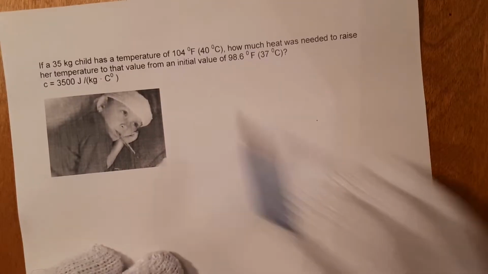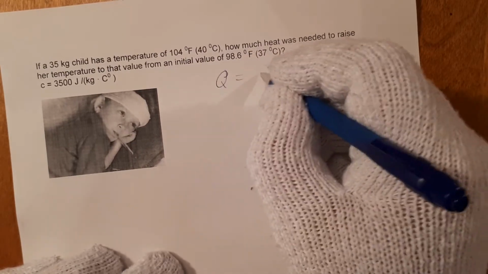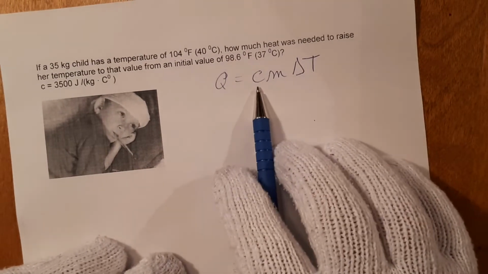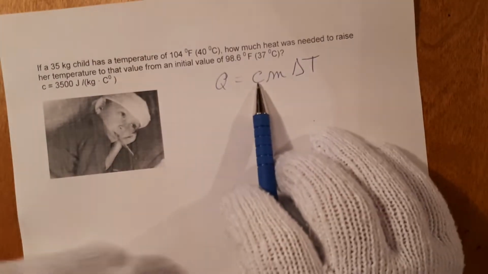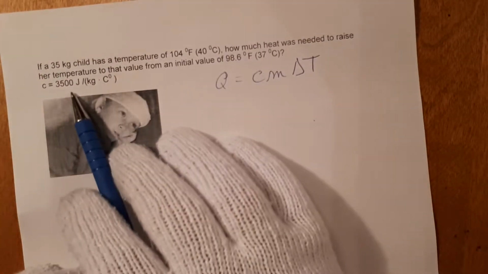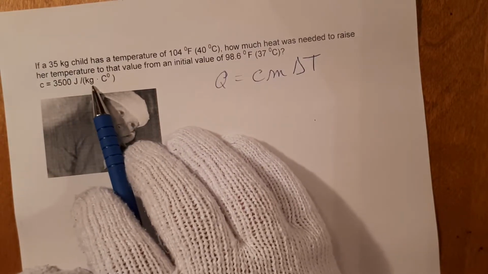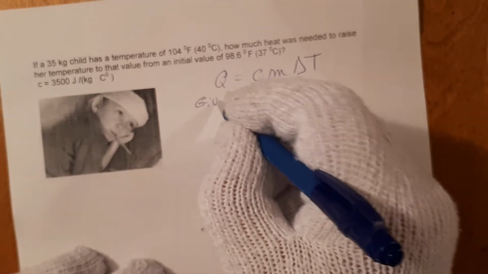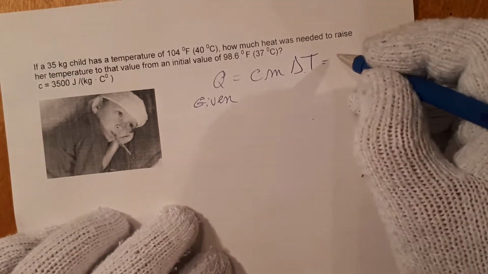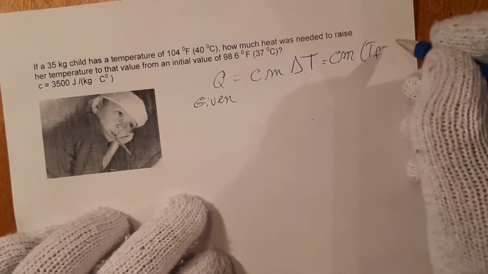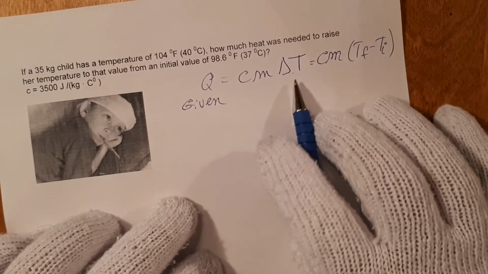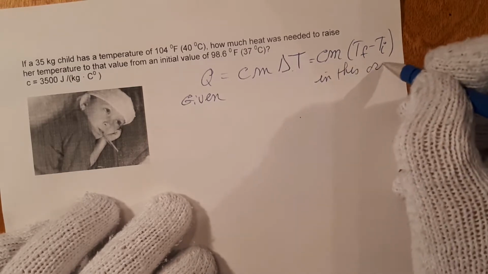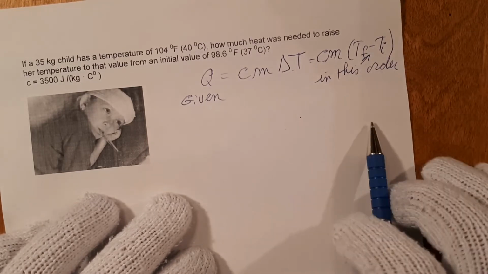The equation we're going to use for this is Q is equal to Cm delta T. The value for C, or the heat capacity, is given to us here. For a typical body, it's been estimated to be 3,500 joules per kilogram Celsius degree. Let's write down a list of what is given. Or before I do that, let's expand delta T. Delta T is temperature final minus temperature initial. That's what delta T represents, and it's always in this order. Temperature final minus temperature initial.